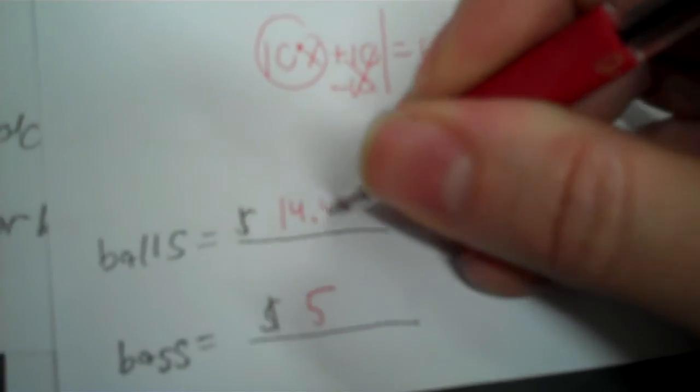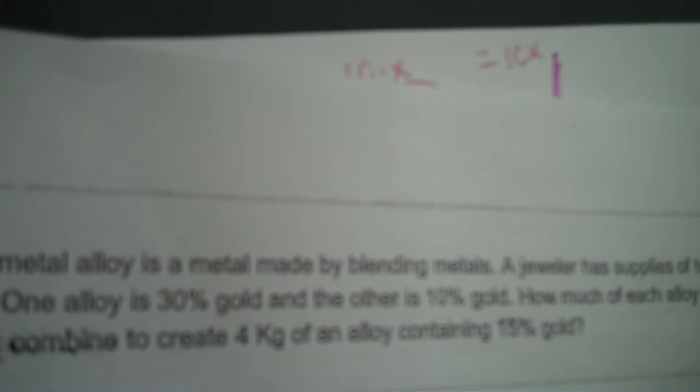Okay. Okay, now let's go back to number 12. Metal alloy. A metal alloy is a metal made by blending metals or mixing them together. A jeweler has supplies of 2 metal alloys. One alloy is 30% gold, the other is 10% gold. How much of each alloy should the jeweler combine to create 4 kilograms of an alloy containing 15% gold?